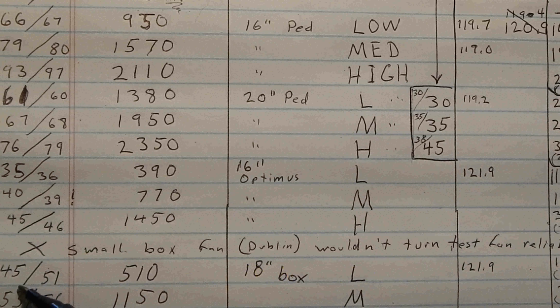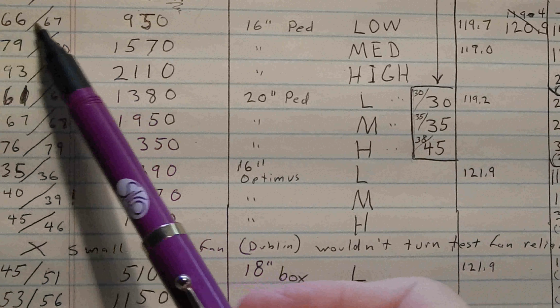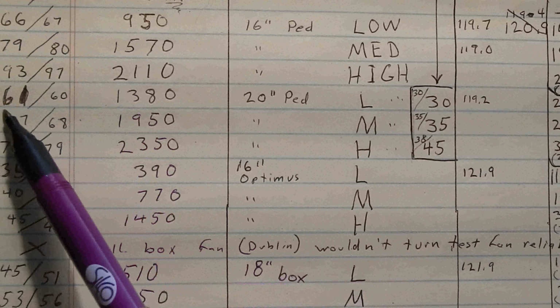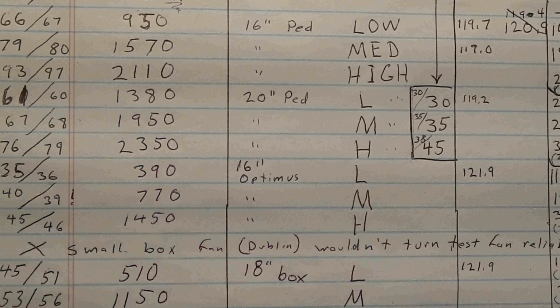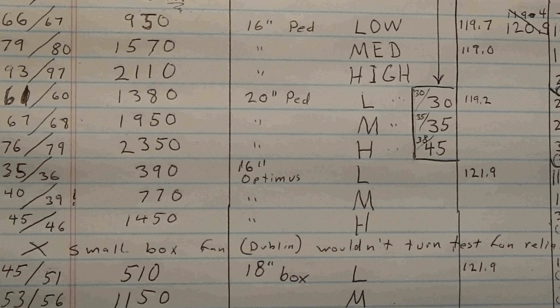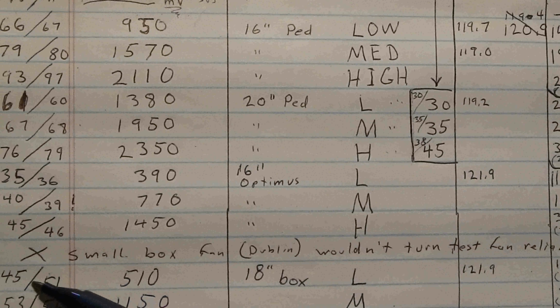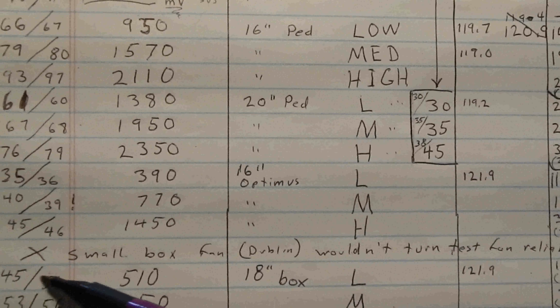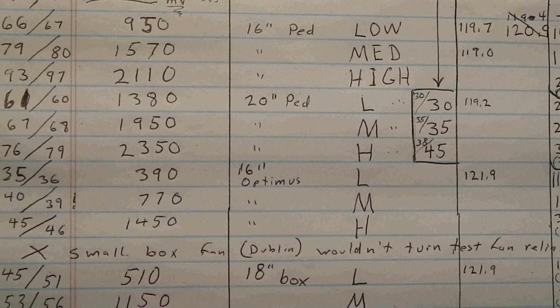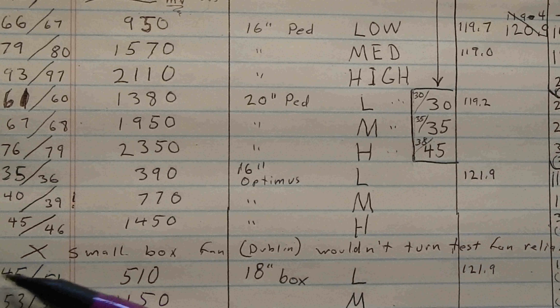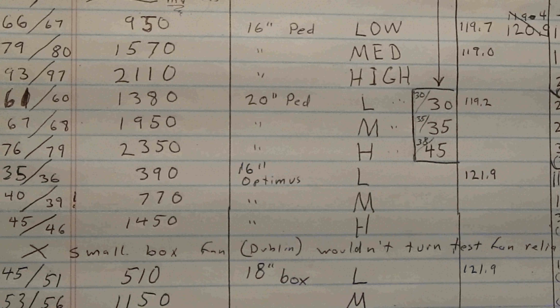And actually, almost all of these fans in the lower speeds, there's only like one count difference in the VA to the watts. This fan was different than this last small box fan. VA was quite a bit different than wattage all the way through. Actually worse in the lowest speed, which is kind of different.